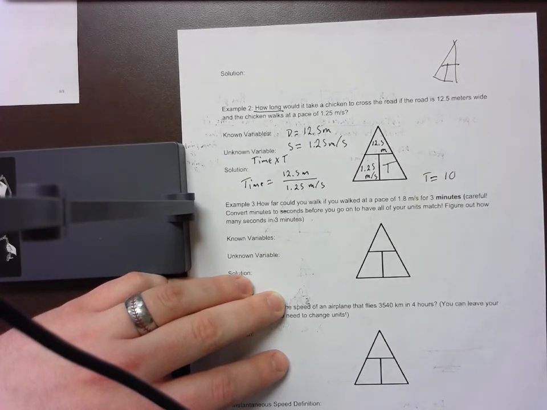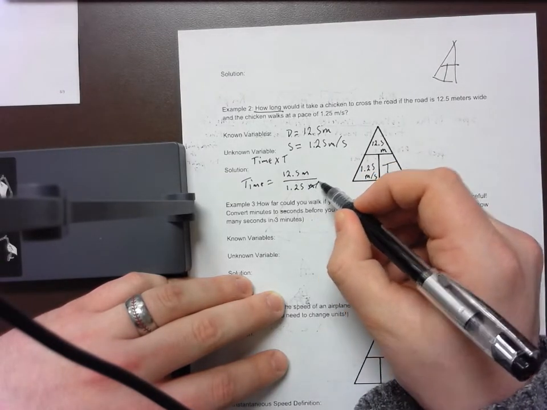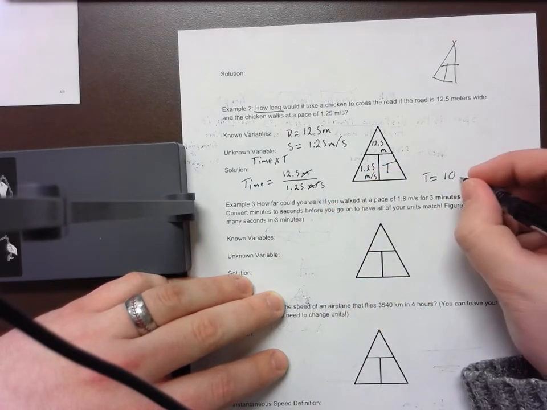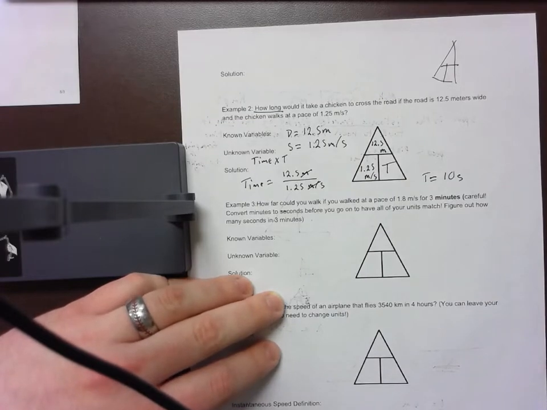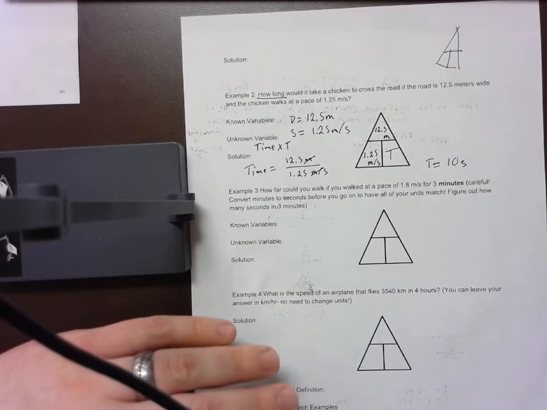So what do I do? Is it just 10? The answer is no. So if we divide, that means you can cancel out this meters and your division symbol and this meters, and that will give you 10 seconds to walk 12.25 meters. That's how long it takes the chicken to cross the road. We may have been wondering why, but at least we know how long it takes.